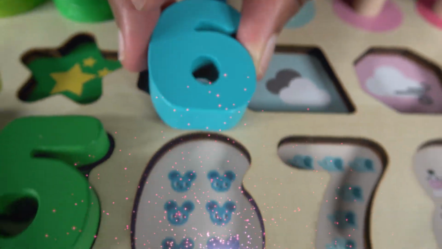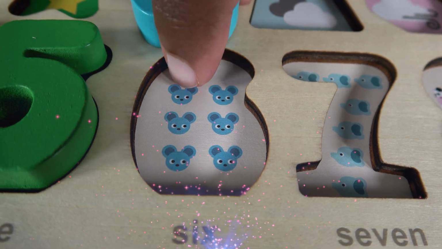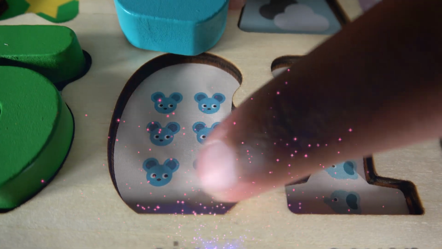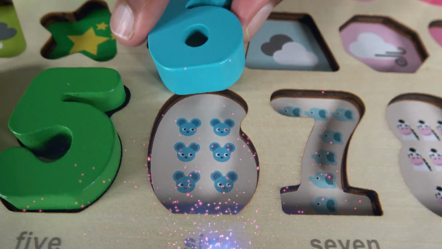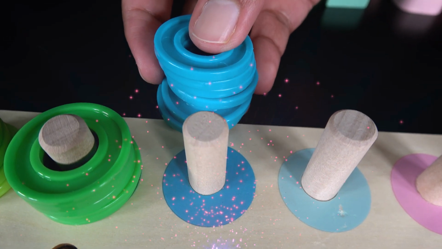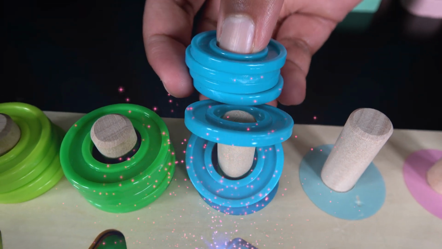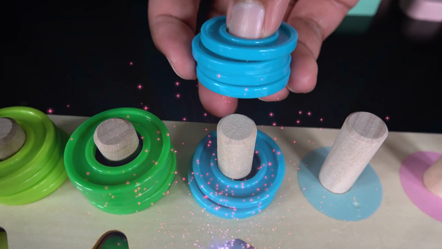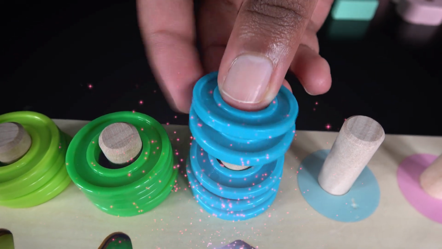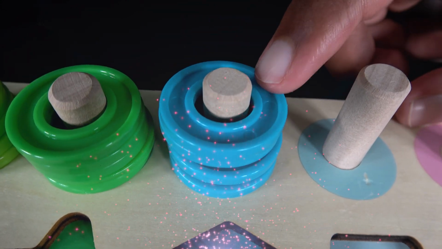6. There are 6 koalas. 1, 2, 3, 4, 5, 6. The number 6 will go here. These 6 blue rings will go here. 1, 2, 3, 4, 5, 6. There are 6 blue rings.